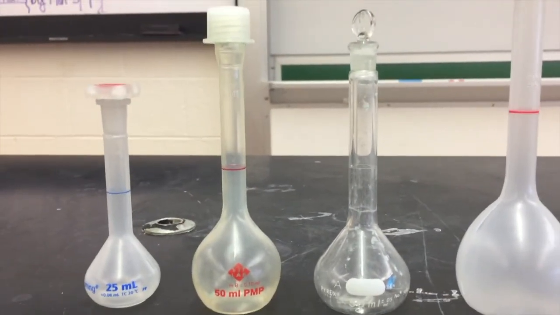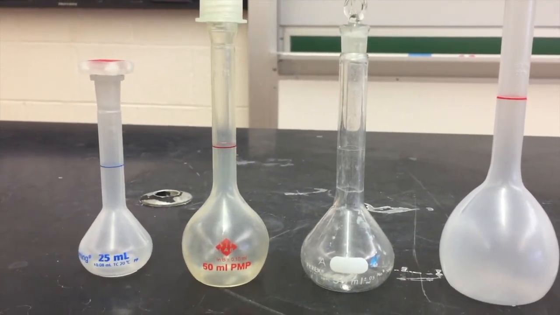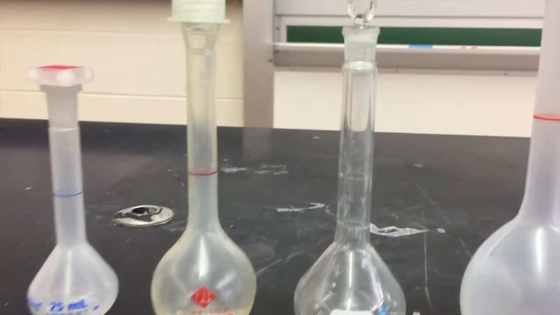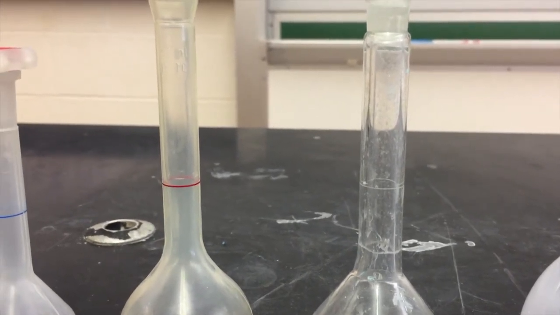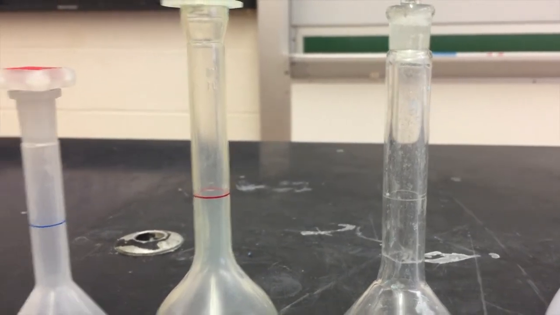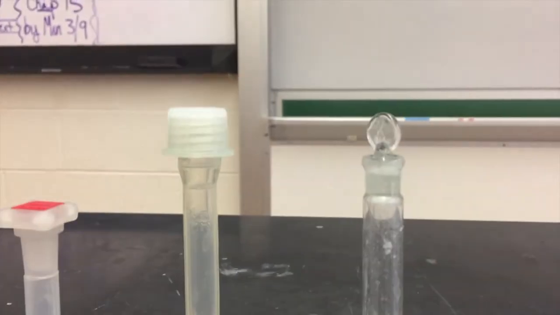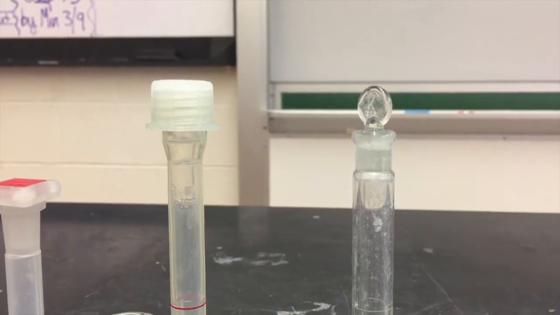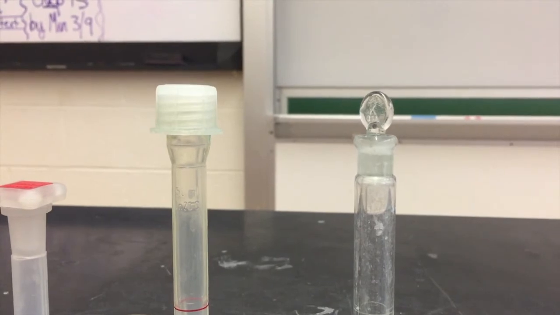All volumetric flasks have a large capacity at the bottom that will hold most of the liquid, a narrow neck coming up to a calibration line, and that narrow neck is to enable a precise amount of liquid to be put in so that the amount of liquid in the flask is exactly what's listed on the size of the flask, and the stopper up at the top allows you to invert and shake the flask so that you can mix the solution properly.